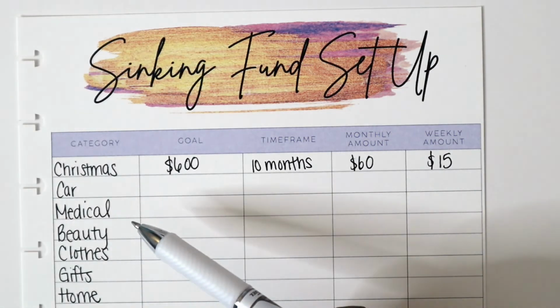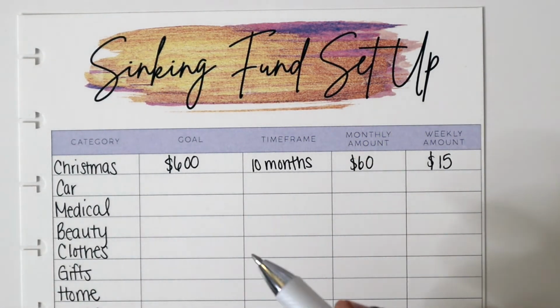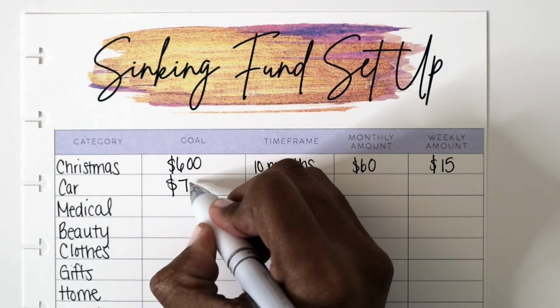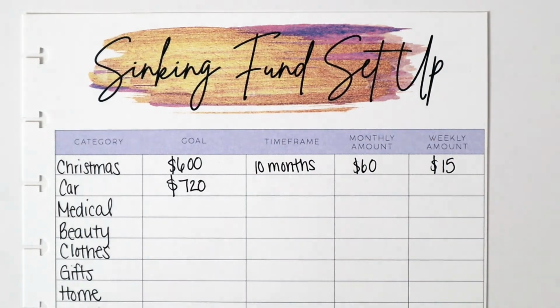So our next category is car. So for our car sinking fund, I'm hoping to save about $720. And this fund will go to car registration, any car oil changes for both of our cars, inspections, any maintenance, or any minor repairs.